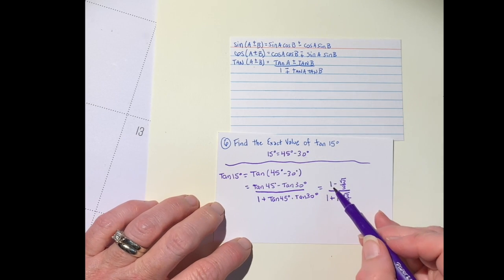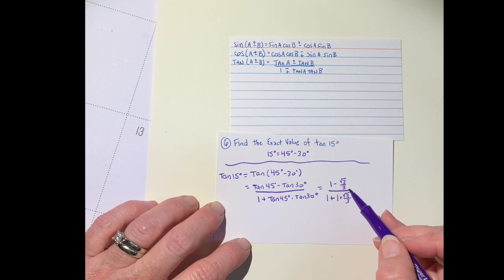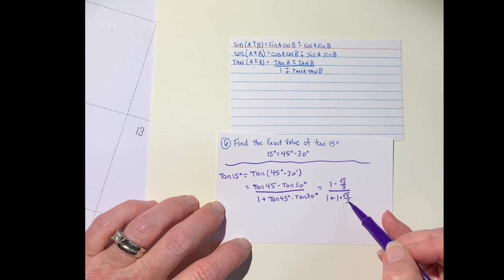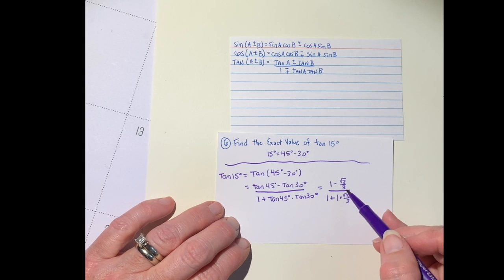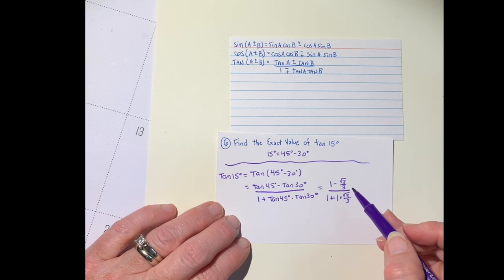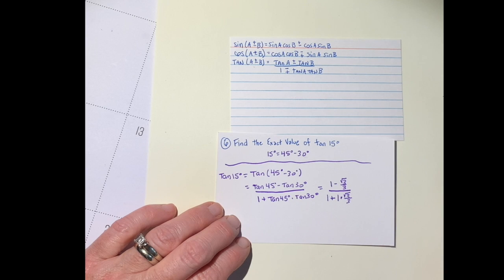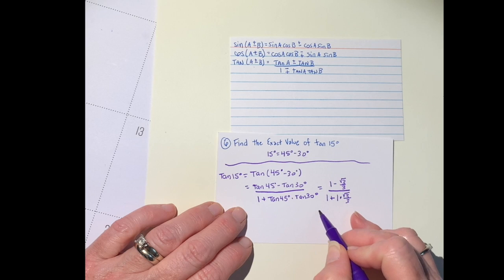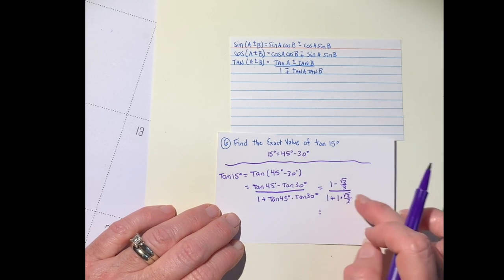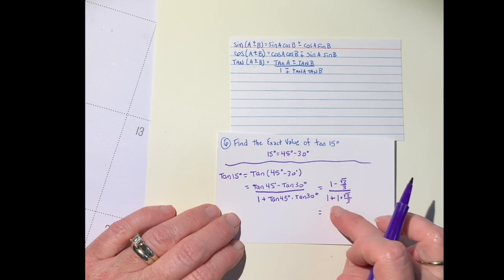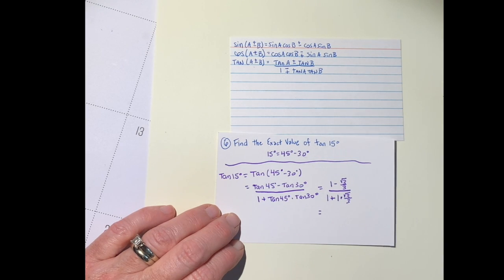So basically we have 1 minus square root of 3 over 3, over 1 plus square root of 3 over 3. Now, will WebAssign take it that way? I think if I remember right, it probably will. I would probably go ahead and simplify this one for myself just because I'm used to doing that. But it's pretty generous in how it accepts things. You might be able to type 1 minus square root of 3 over 3 over 1 plus square root of 3 over 3, and it probably would accept it.